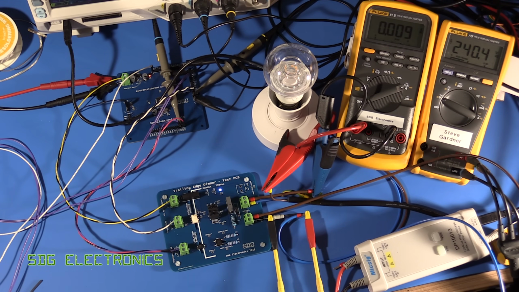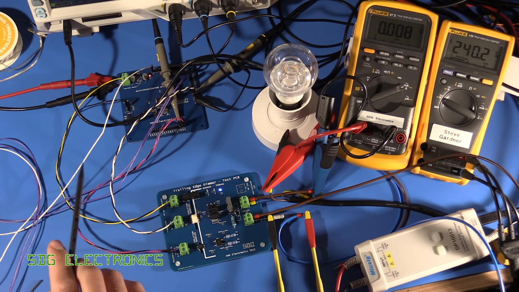Right, so I've put some bigger MOSFETs in here now, but actually I think what we were seeing before, I'm not sure if you noticed on the scope waveform, we saw some glitches occurring on the zero crossing waveform.